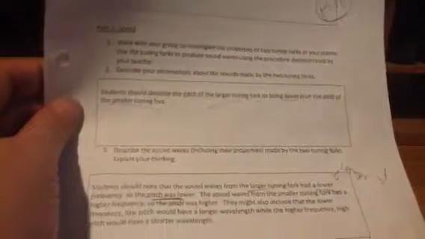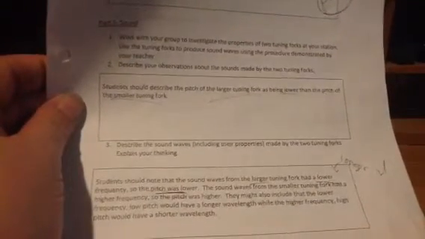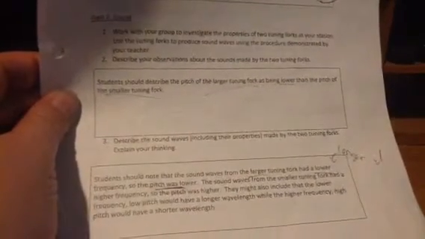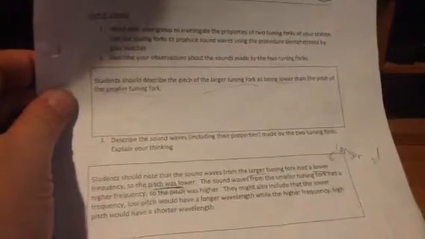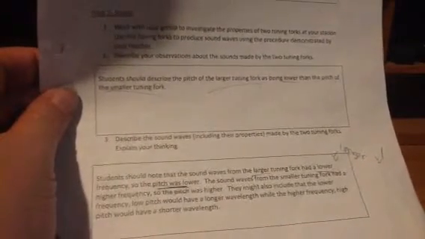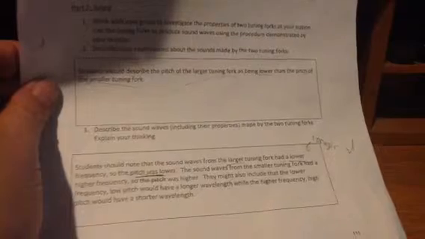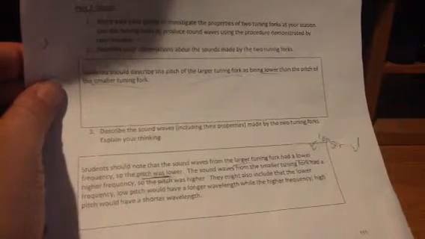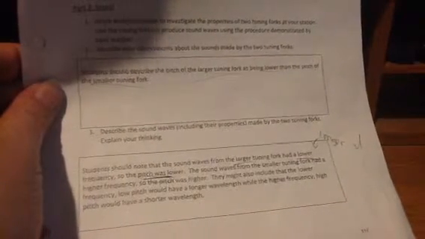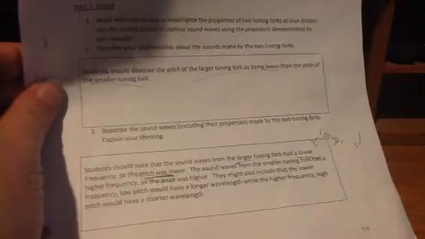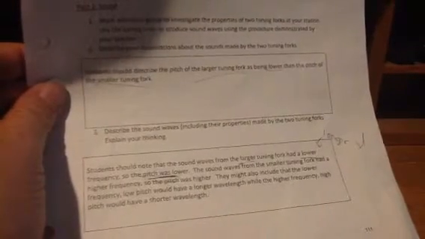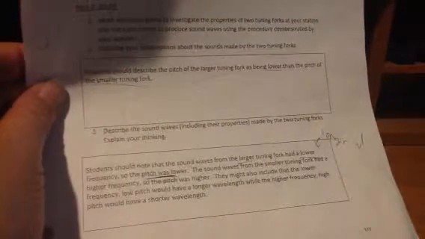Okay, I'm assuming you paused the video. You would notice that the pitch of the larger tuning fork was lower and the pitch of the smaller tuning fork was higher. And then it says describe the sound waves. You would have a lower frequency, so you would have a longer wavelength for the larger tuning fork because the pitch is lower. And the sound wave for the smaller tuning fork would have a higher frequency, so the pitch was higher, and that would make the wavelength shorter for that one.